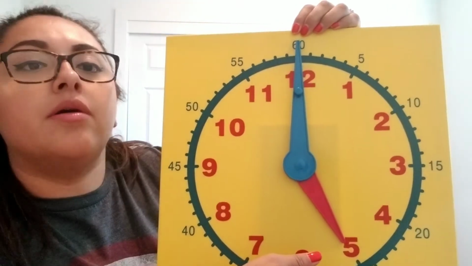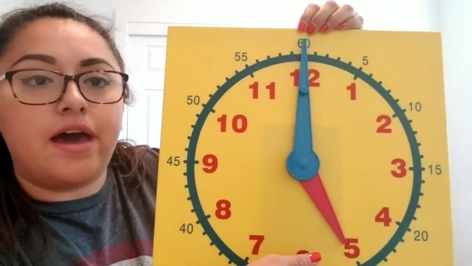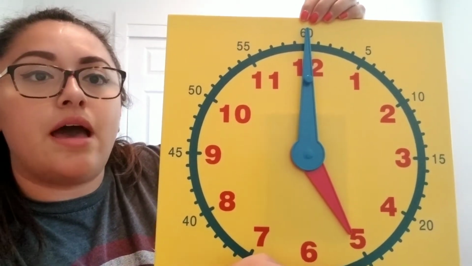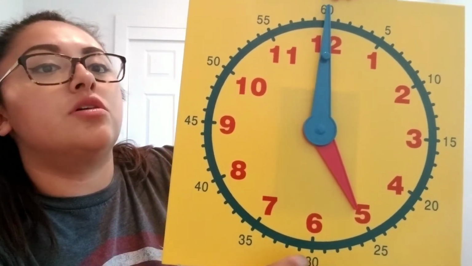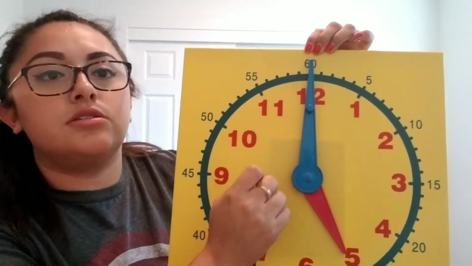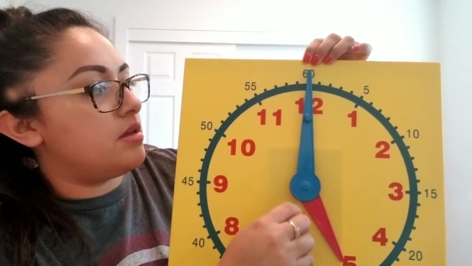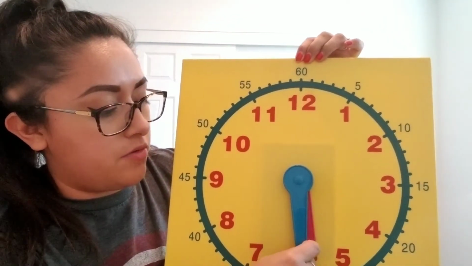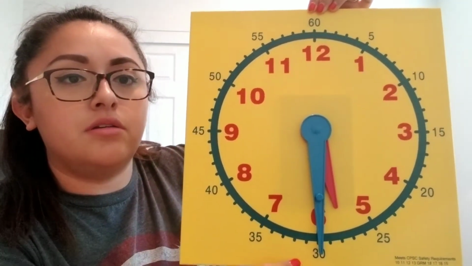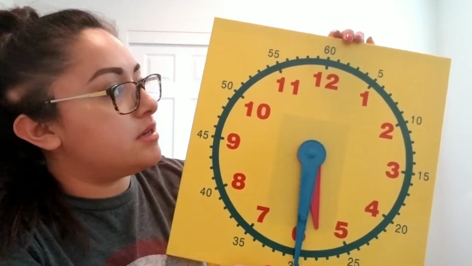So when we talk about the half hour, we need to think about half of 60, and 30 is half of 60. So if we consider this the top of the clock, we need to go halfway around the clock for half an hour, which is exactly 30 minutes.